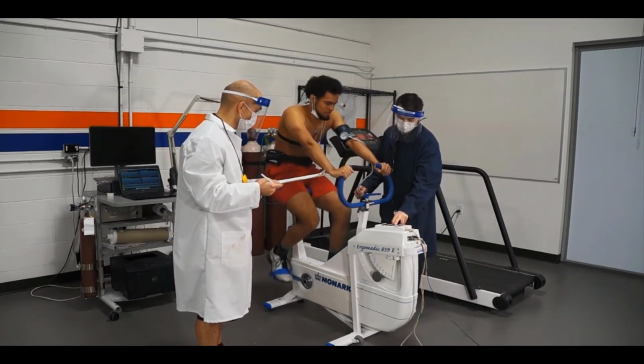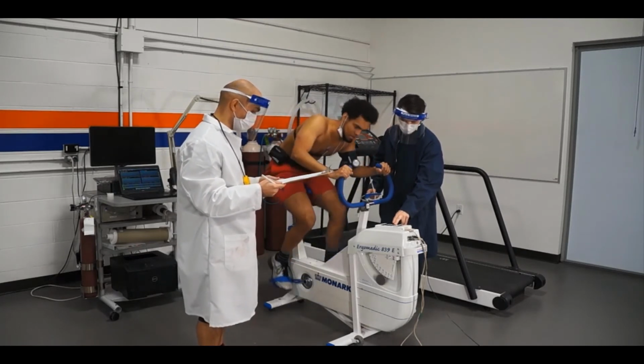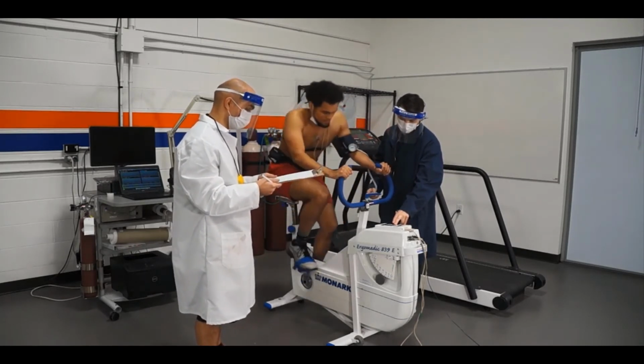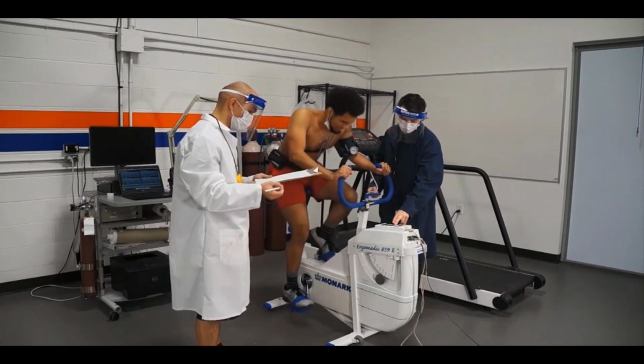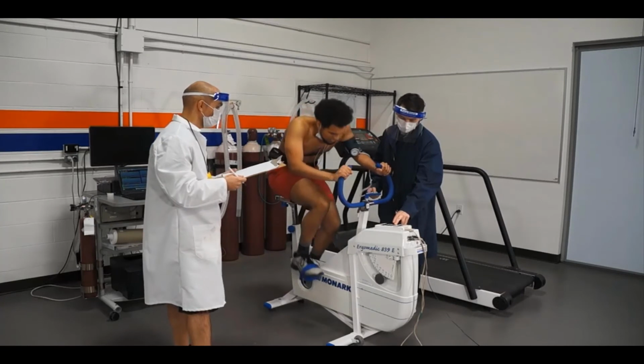So it's really just practice, and you can see here the participant was too fatigued to really keep it up, so we had volitional failure there, and run it back down into a cool down phase. And that's really all the indirect test is.